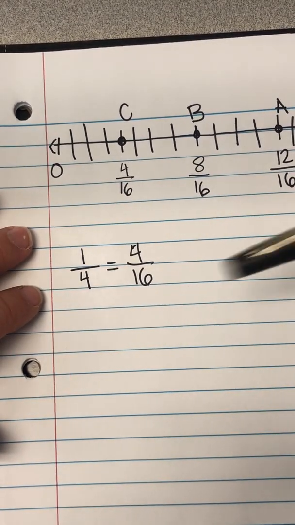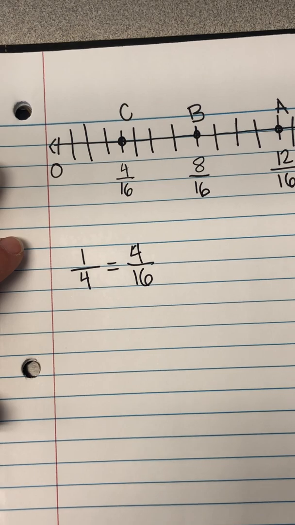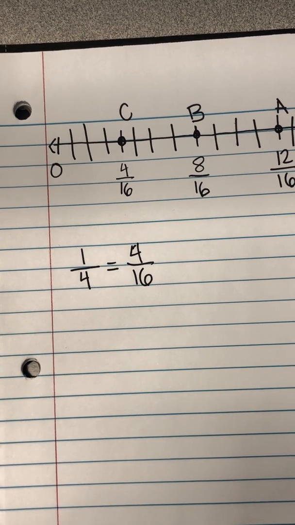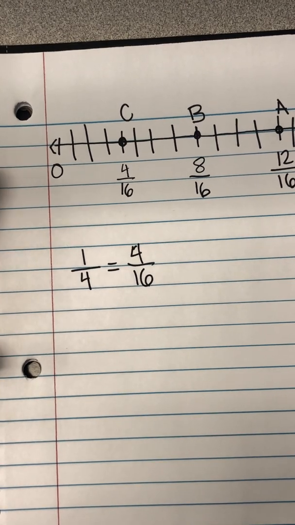If I want to see if this is an equivalent fraction, I need to find my greatest common denominator. Okay? Okay.